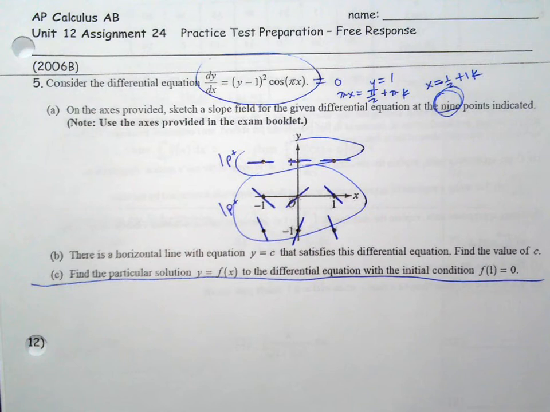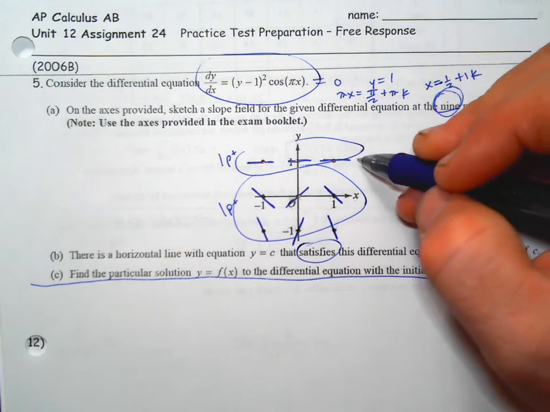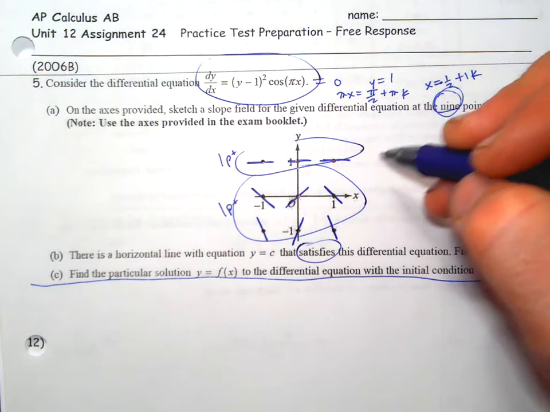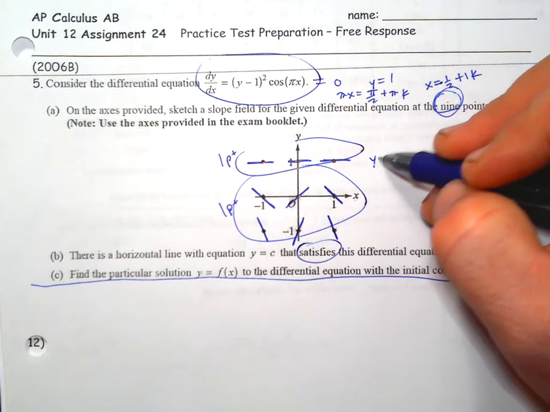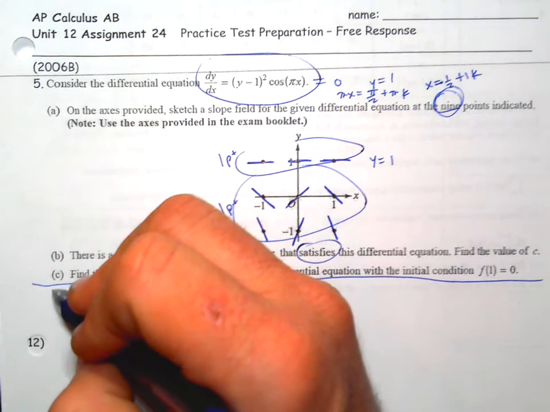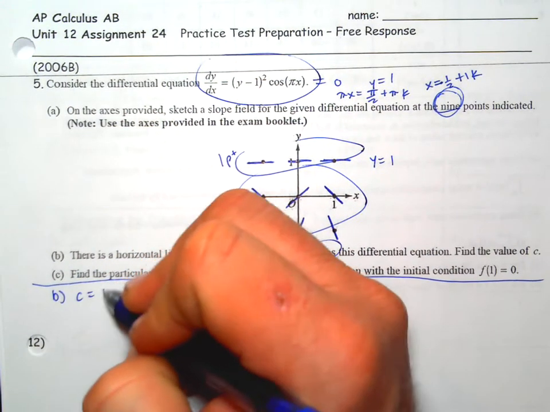Part B, just 1 point. There's a horizontal line with equation y equals c that satisfies the differential equation. That means it's a solution to it. Find the value of c. Now you can see in the picture right here, it looks like there's a horizontal line there that if you start on, you would end on, and that's y equals 1. So from that, you probably say, well, c equals 1.